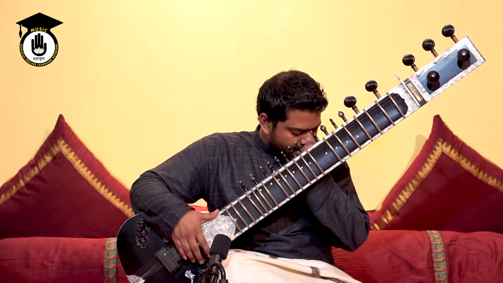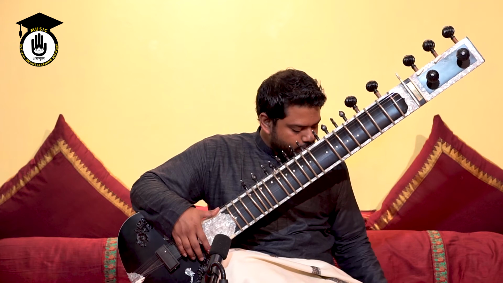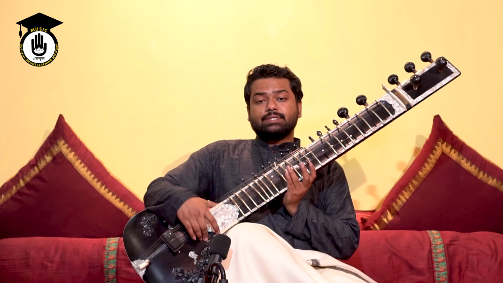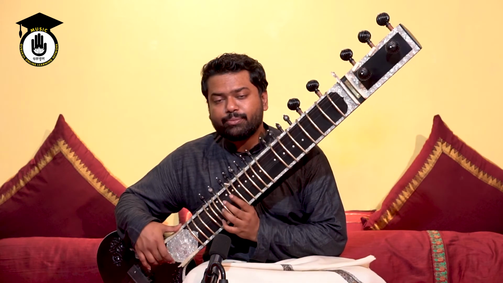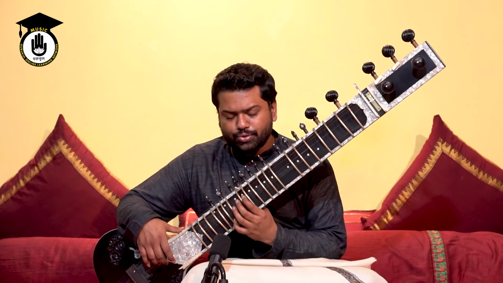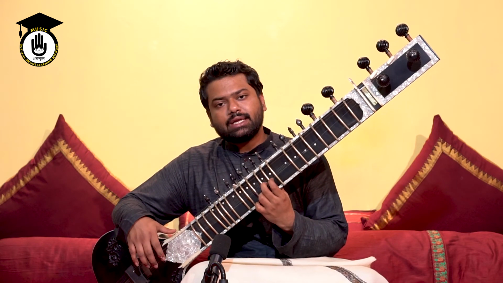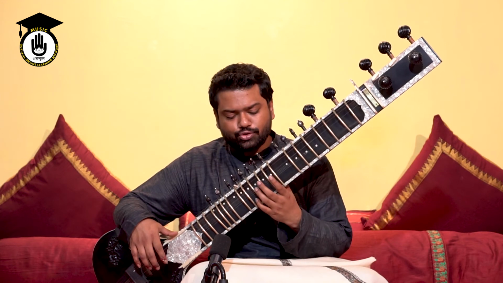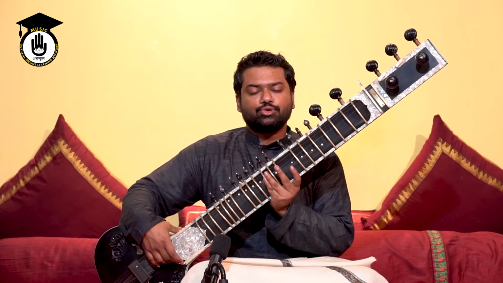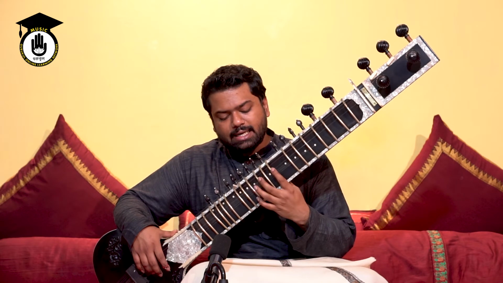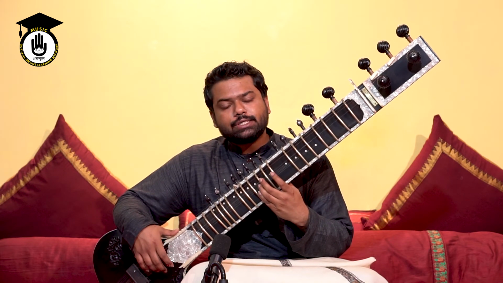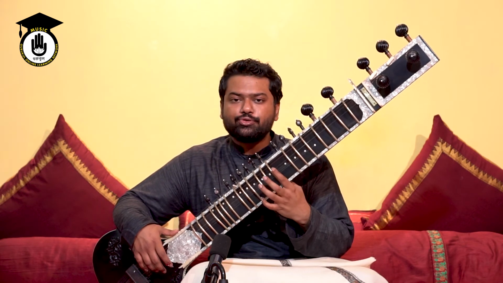And then I'm going to play the sequence for you. Since this is a lot of information to put inside your head, we are not going to do it with the tabla in this class. On the next class we are going to expand it, but I'm going to show you exactly what to play. So the two notes that I'm picking over here are ga and re. You're going to distribute the strokes into ga and re.